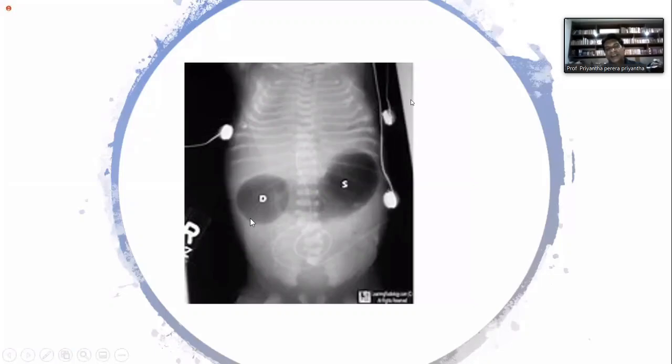Usually the obstruction is below the opening of the bile duct. So the bile duct is opening and bile will be coming into the lumen, right? So that's why the child will have bile-stained vomiting. But if it is pyloric stenosis, there is an obstruction at the distal end of the stomach, so there's no bile coming in, and there will be no bile in the vomitus. So that is one differentiating factor between pyloric stenosis and duodenal atresia.